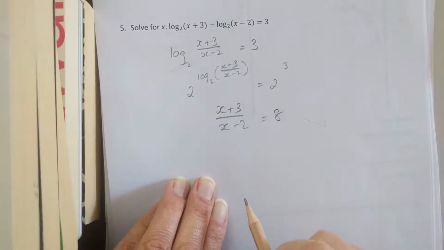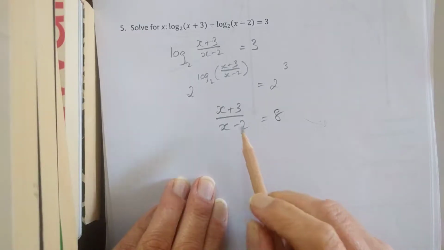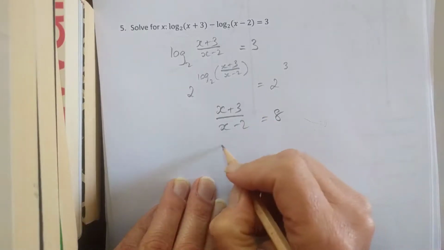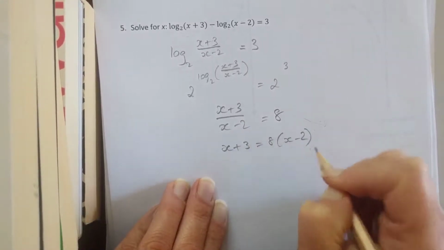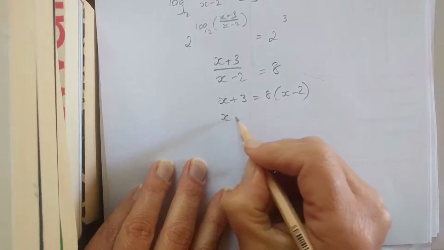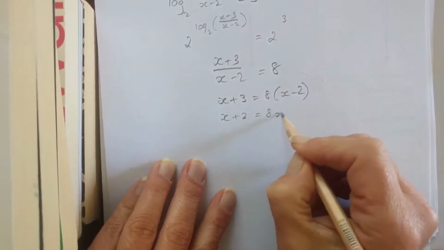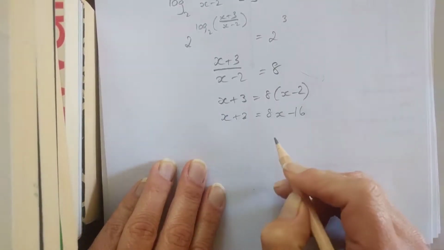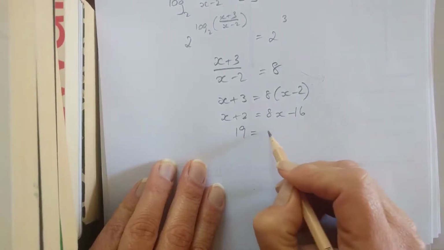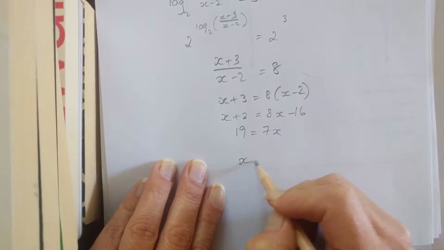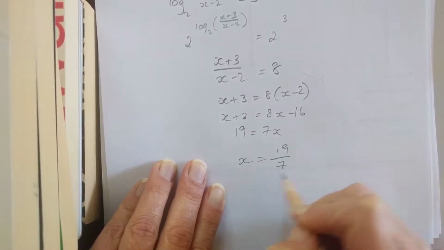And now I've got just a standard equation that I know how to solve. I can multiply both sides by this denominator. x plus 3 equals 8 times x minus 2. I get x plus 3 equals 8x minus 16. So on this side, I've got 19 equals 7x, x equals 19 over 7, and I'm done.